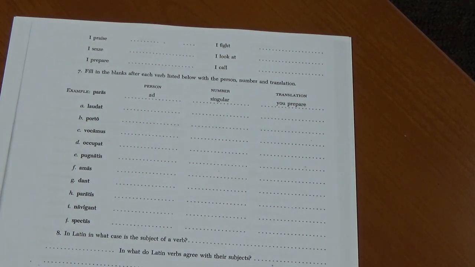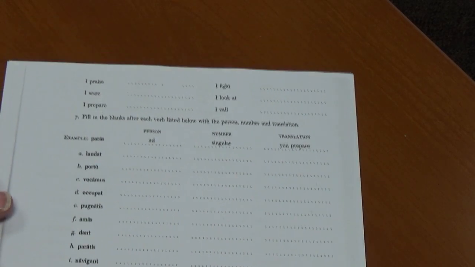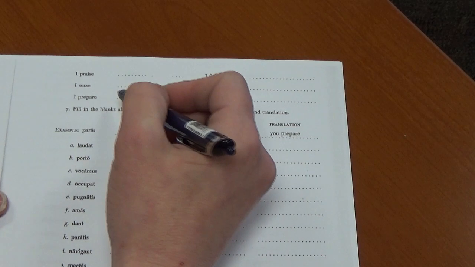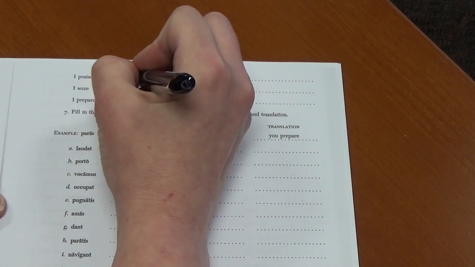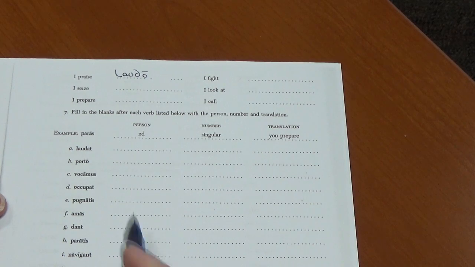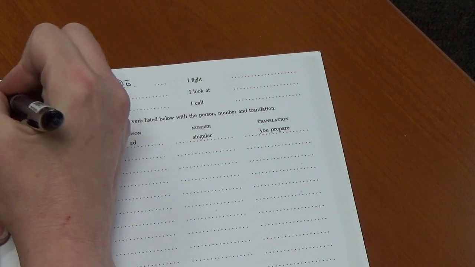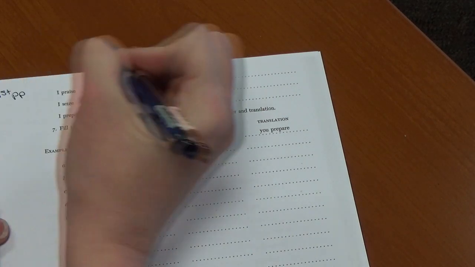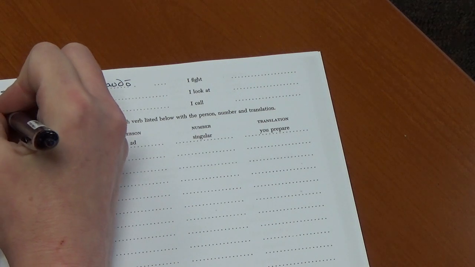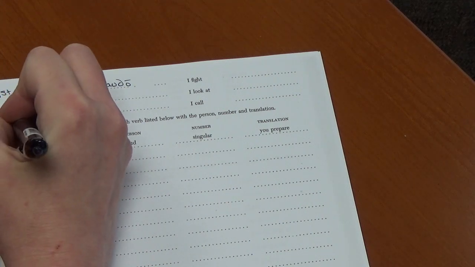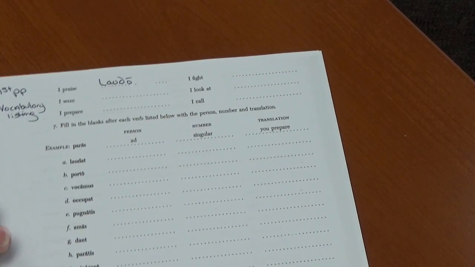I'm going to try and get done the exercises, the lesson facts, all the way down to the drills before I hit my time. Looks like we're on good time. I'm at 7 minutes. I praise, laudo. I seize, I prepare, I fight, I look at, I call. So for each of these examples, we're giving the first principal part, the vocabulary listing, the way that it is listed in our book.